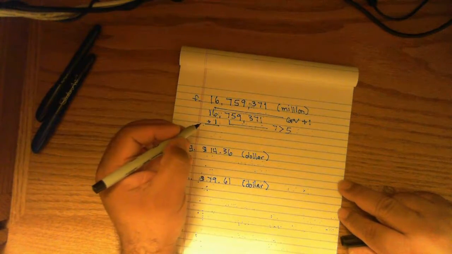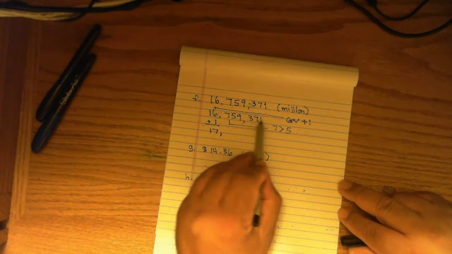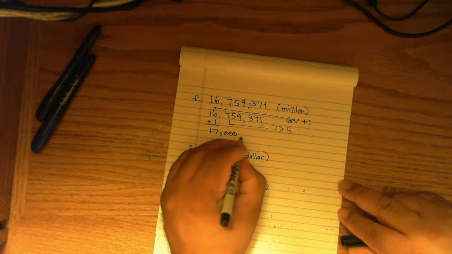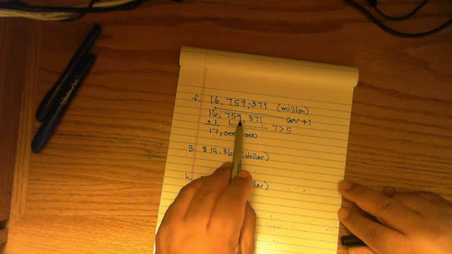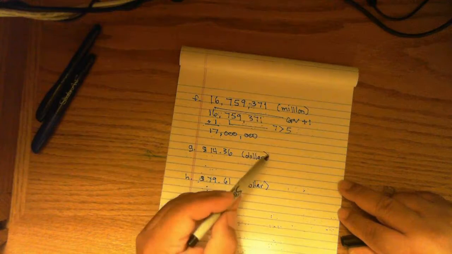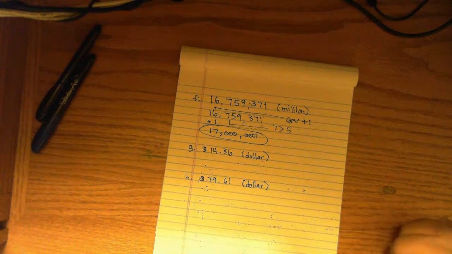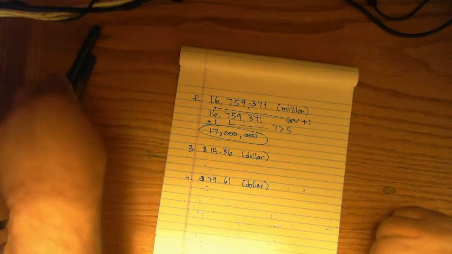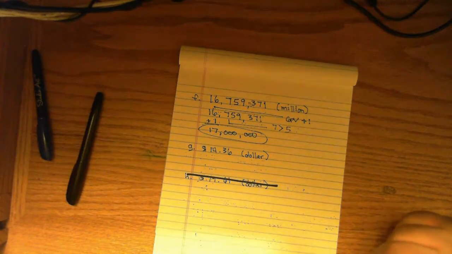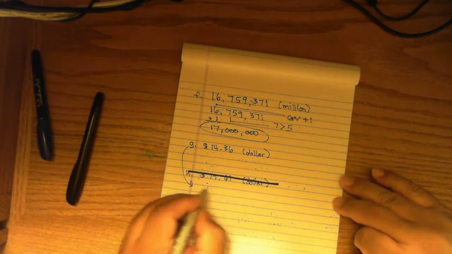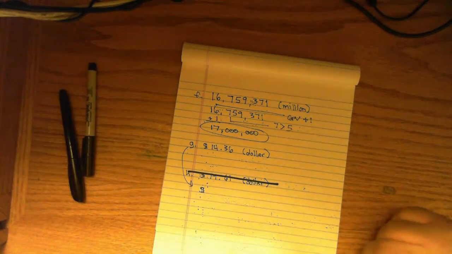So let's do that. 16 plus 1 is 17. And everything after the given place value, we convert to zeros. So 16,759,371 rounded to the nearest million is 17 million. I'm going to give myself a little bit more breathing room on this one here. So we're just going to bring this down and give ourselves some room. Let me just use a different pen here real quick.